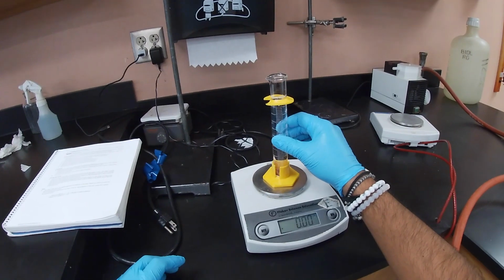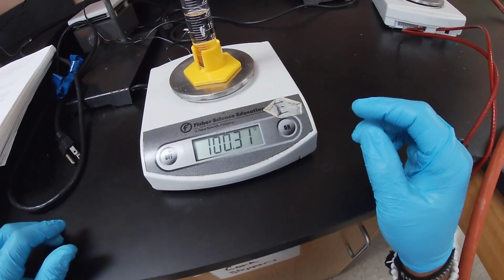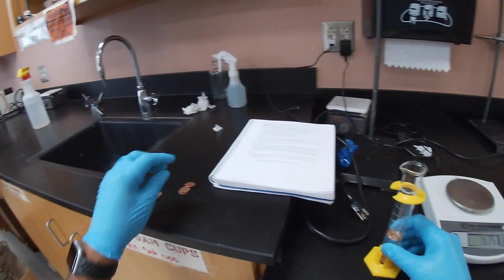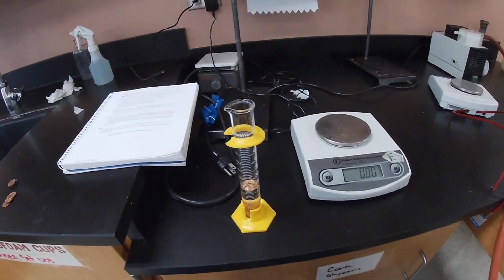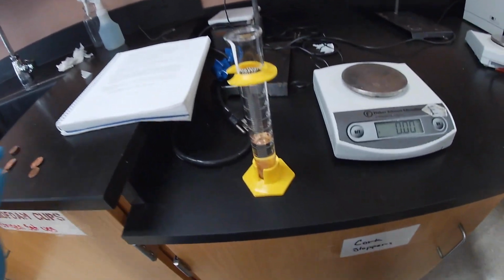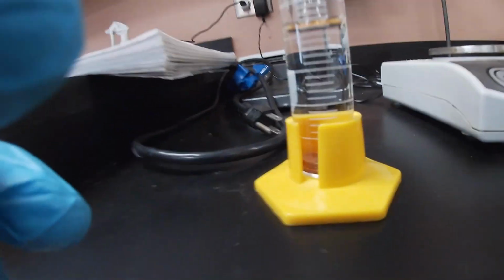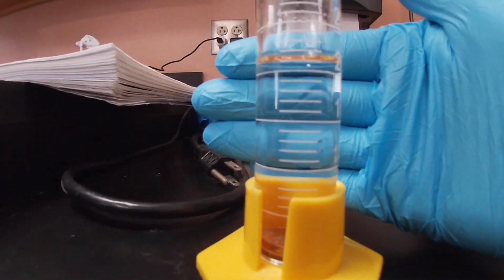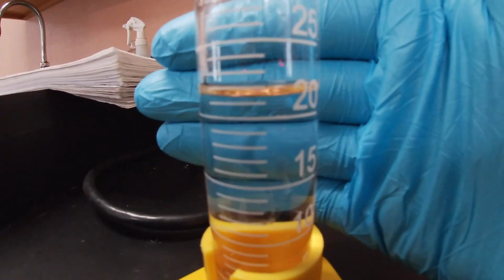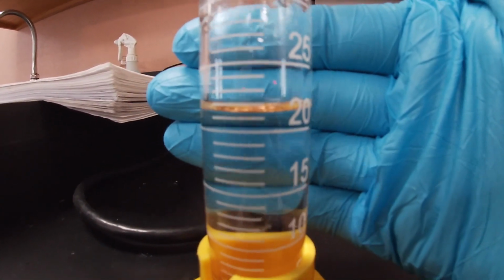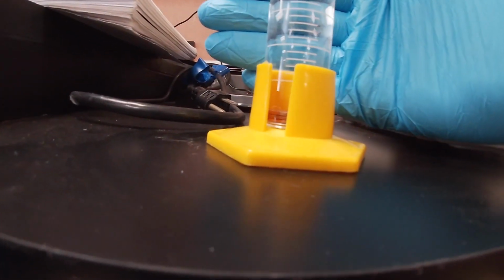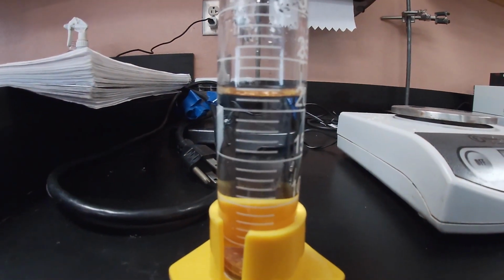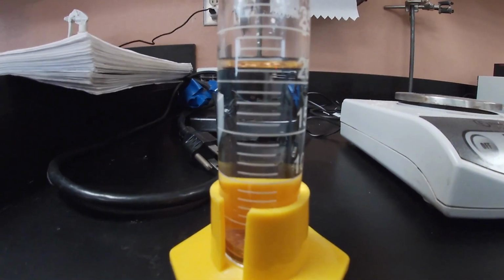Now we're going to get the mass again. As you can see, the mass increased to 100.31. You take it out, and before you get the next set of pennies, you have to record the volume. So let's record the volume. The volume was displaced to about 21 and a half, or actually just 21, to be honest. 21.